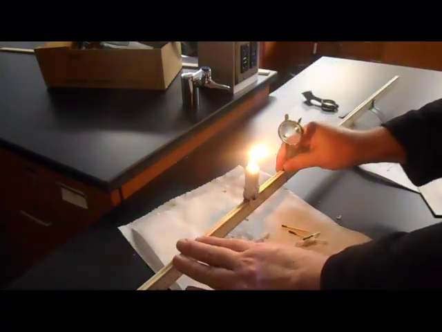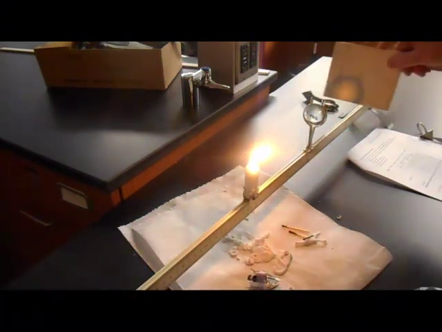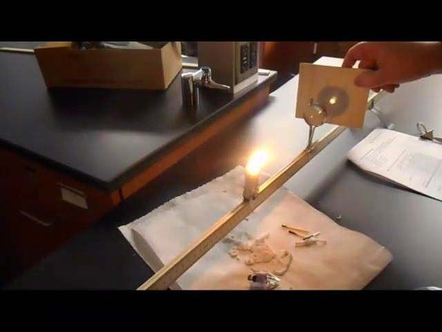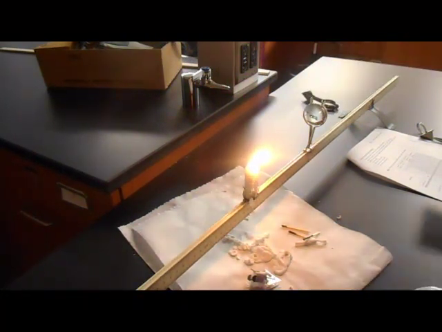Then I get it past twice the focal length, somewhere over here, and I have to get really close to actually get it here. Still real, still inverted, and it is definitely smaller.